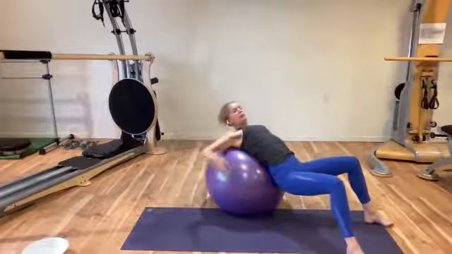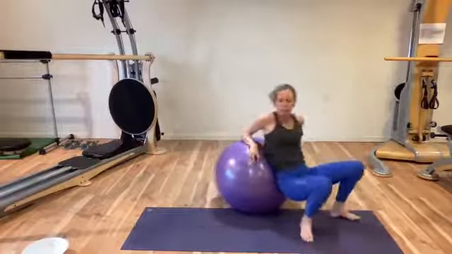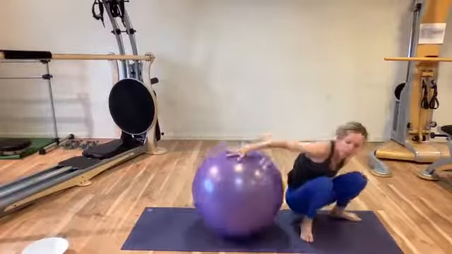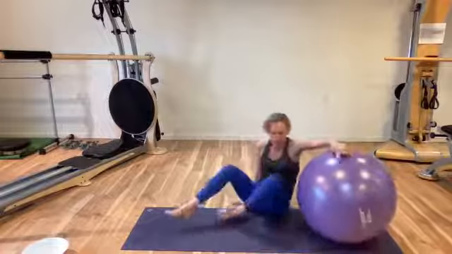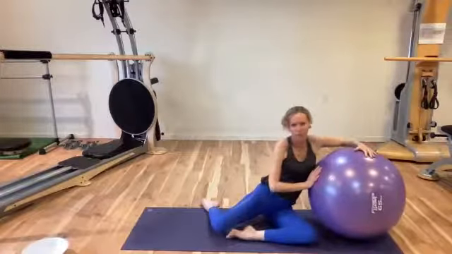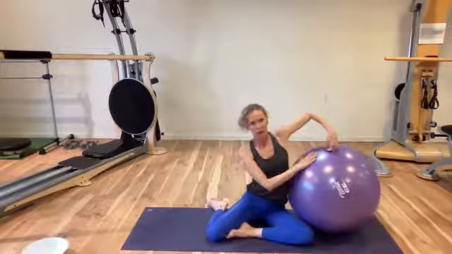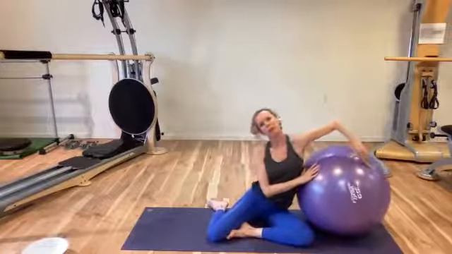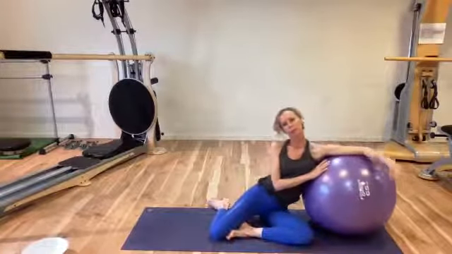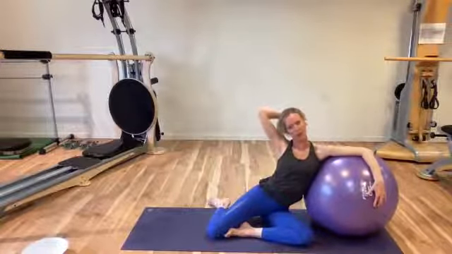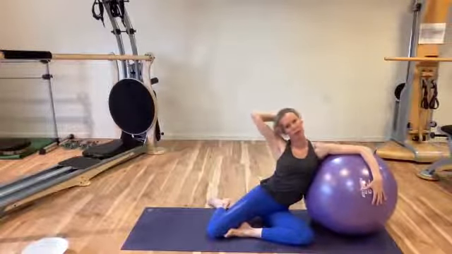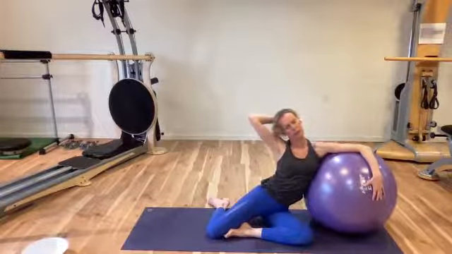And then sliding yourself back down. Coming on the floor. And then let your ribcage lean into the ball. The other arm can be behind your head. And then gently let your head go in opposite direction.